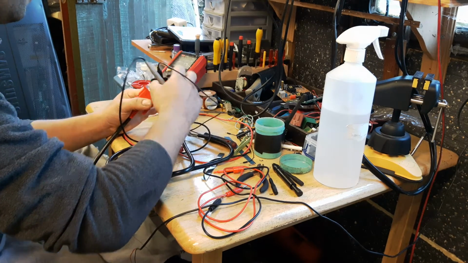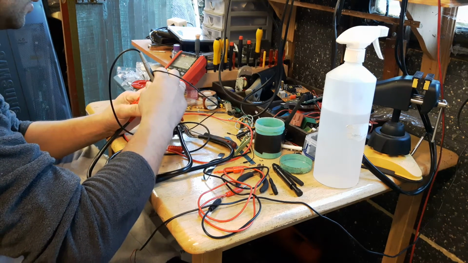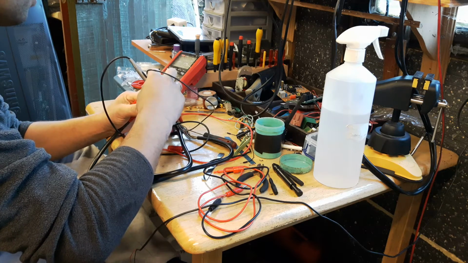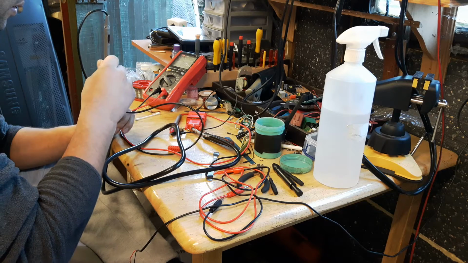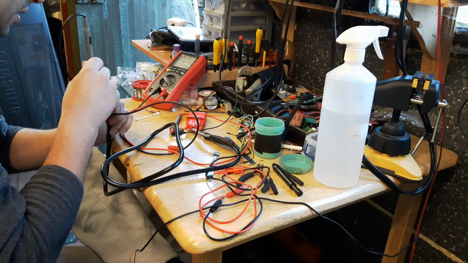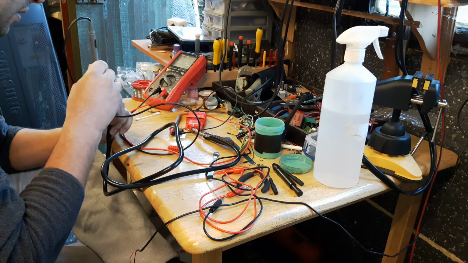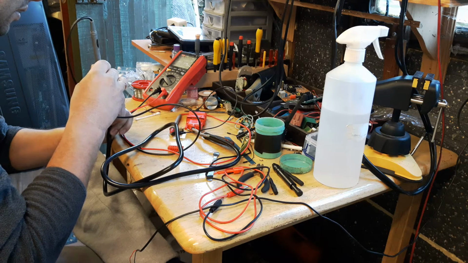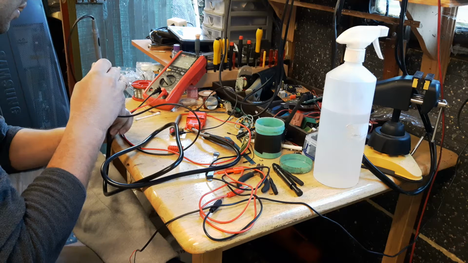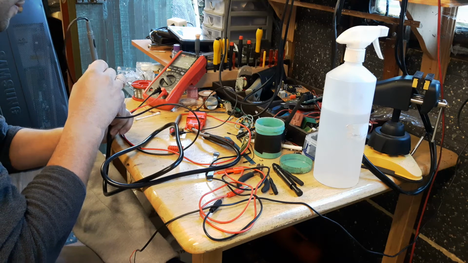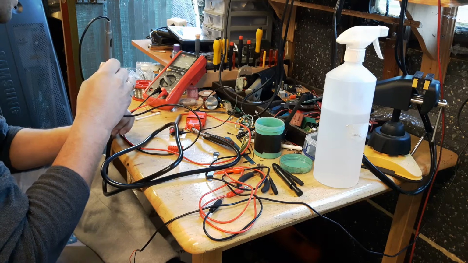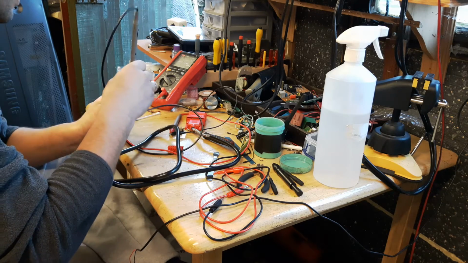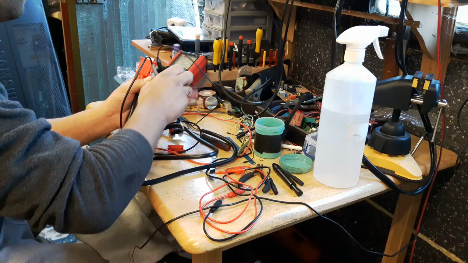Now we're going to go to pin 14, which for you guys that know is the CAN low speed. As you can see, there's no connection to that wire. There's one wire that is not connected, but it's not that one.